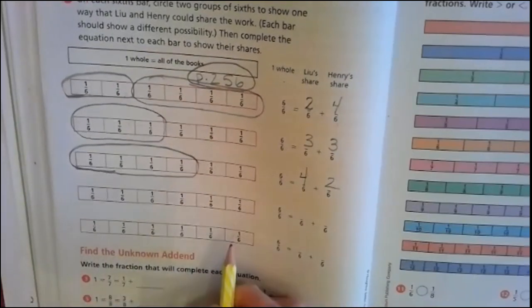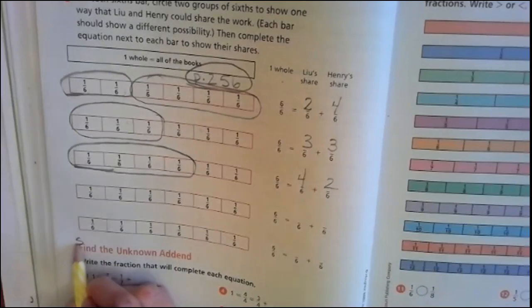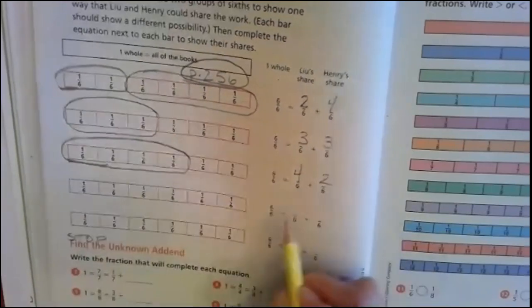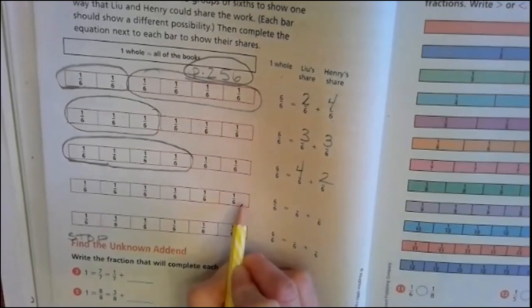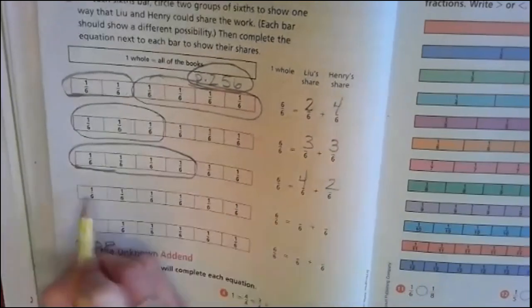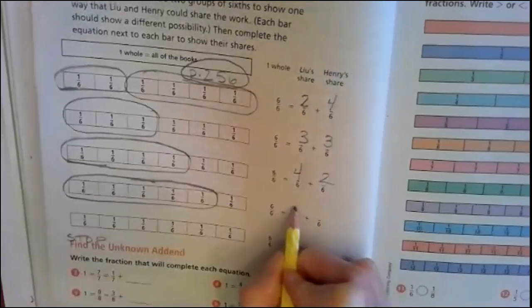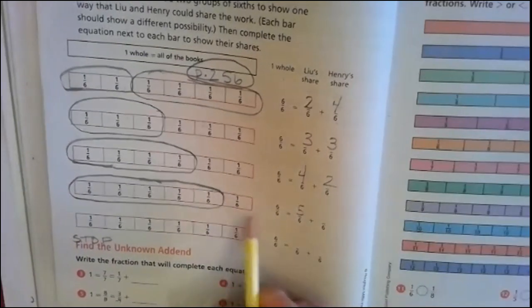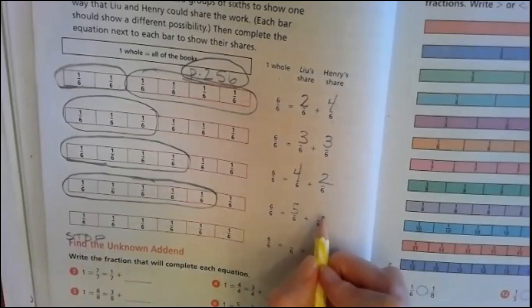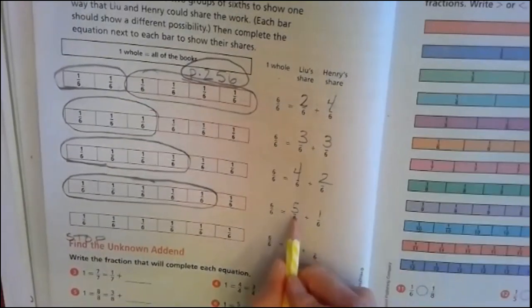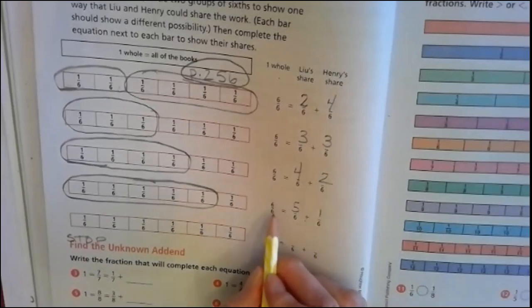If you're feeling pretty good about it, you can go on, but please stop here. And if you need a little more guidance and support, let's keep going together. Okay, let's say that Lou this time does a lot of the work. Her share is most of the load. She takes care of 5/6. How much would Henry have left to do? He would need to shelve only 1/6 because 5/6 plus 1/6 is 6/6.